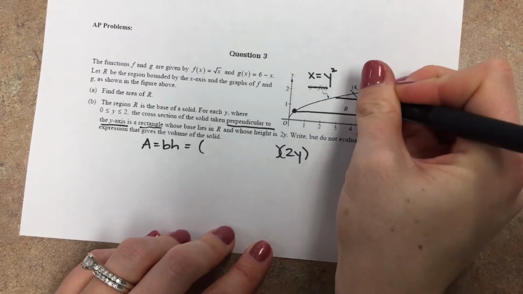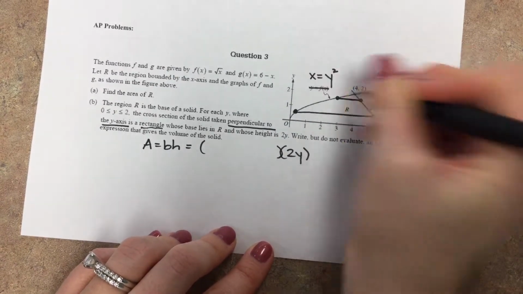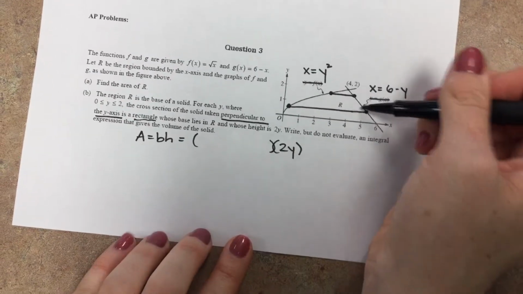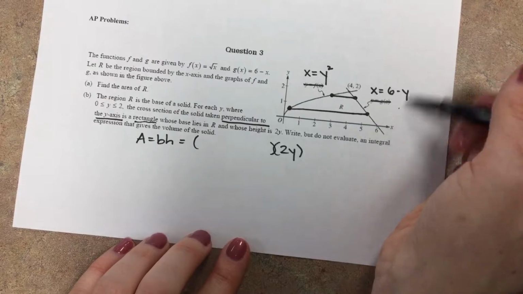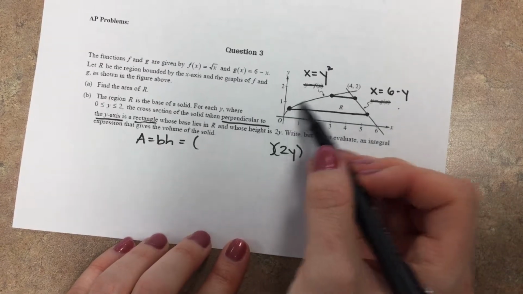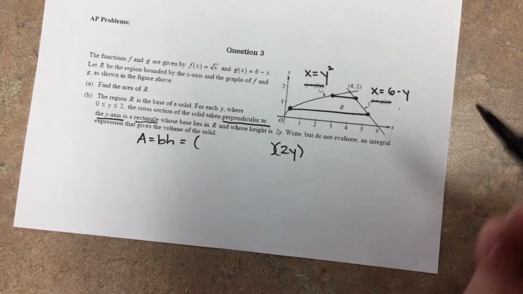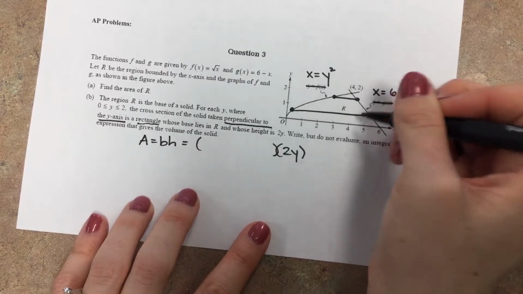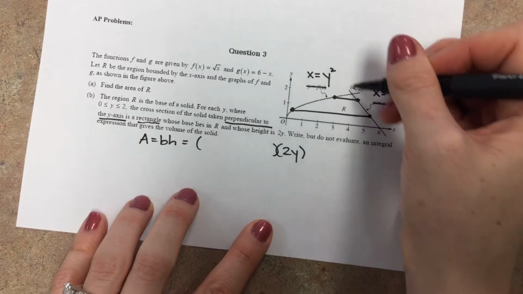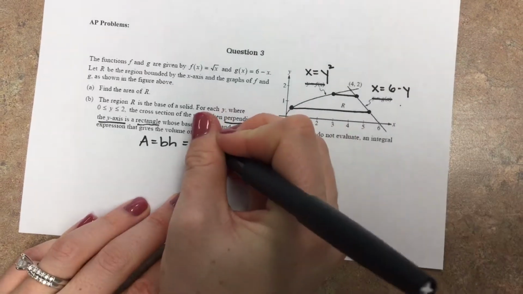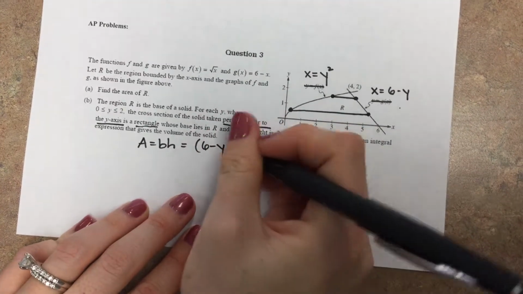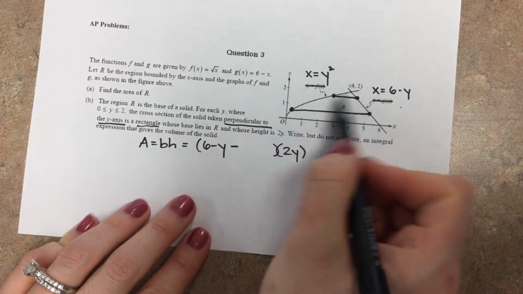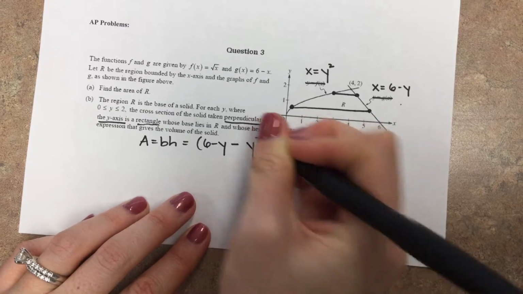Or if I move up here, whatever this x value is minus this x value, that gives me the length of that segment. This distance, of course, is changing as y changes because it's given by a function. And this value is changing as y changes. So the right segment of any of my horizontal lines is lying on this line, which is 6 minus y. And then minus the left segment of any of these lines is sitting on this equation, which is y squared.